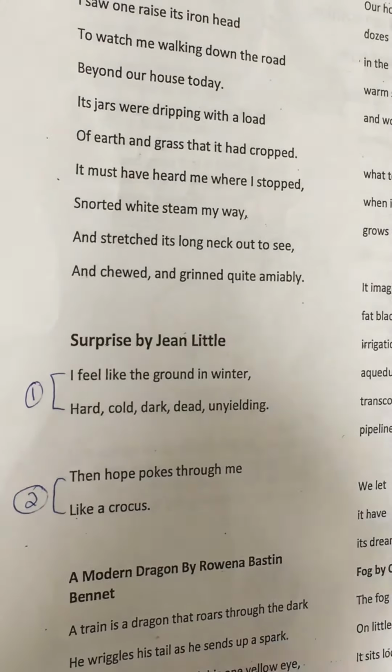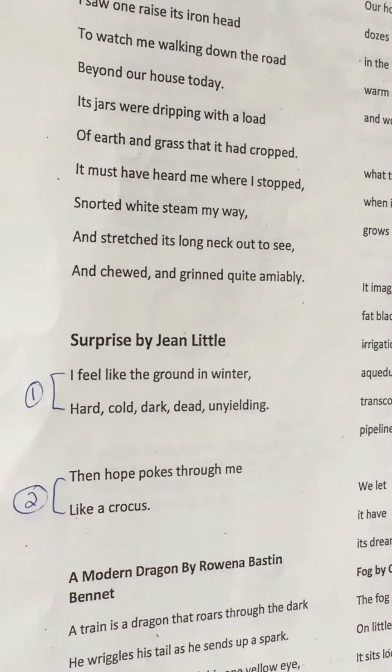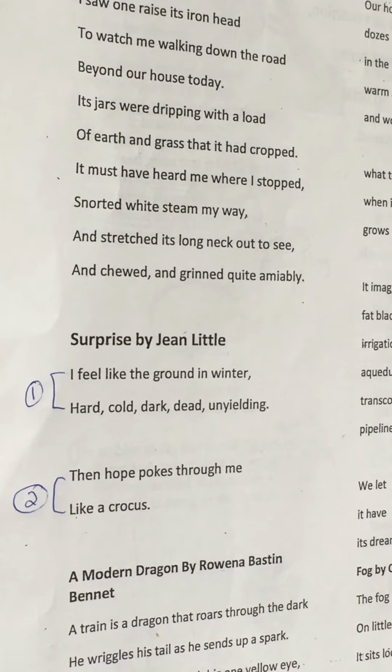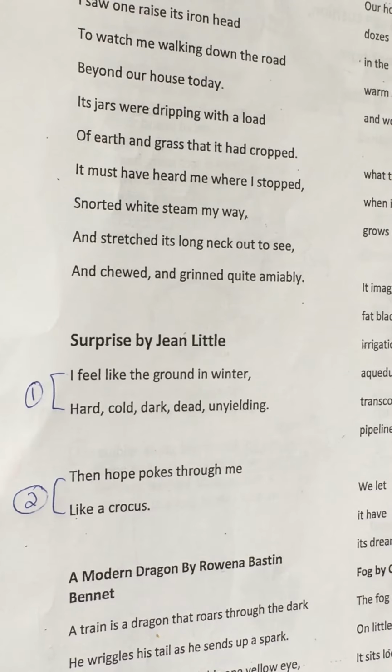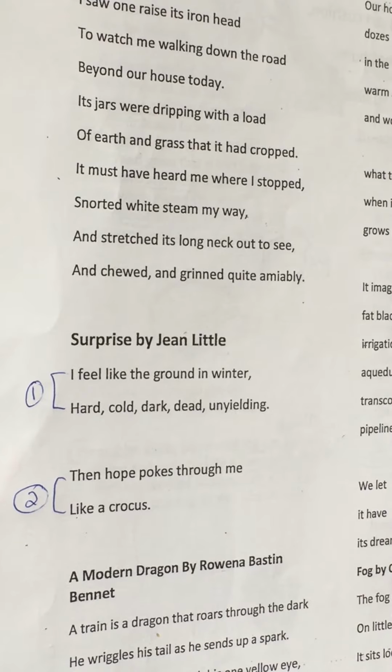So here we go, let's take a look at it. The first stanza says, I feel like the ground in winter, hard, cold, dark, dead, unyielding. Then hope pokes through me like a crocus. So I read the poem once, and now I'm going to read it one more time and really look for the word like, because I'm looking for similes.